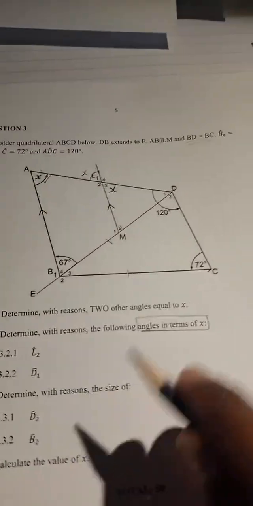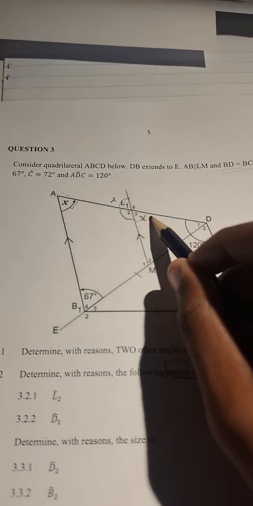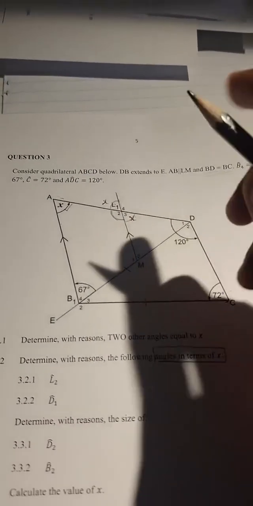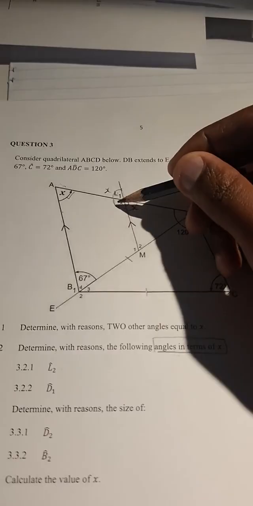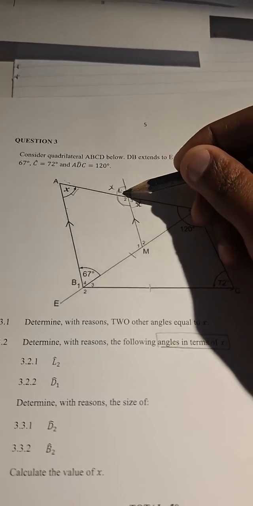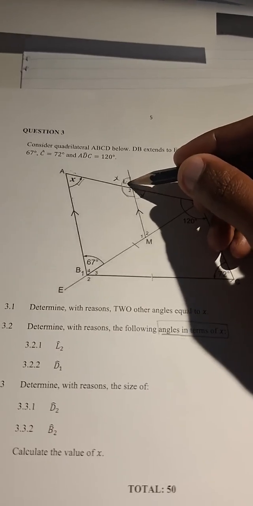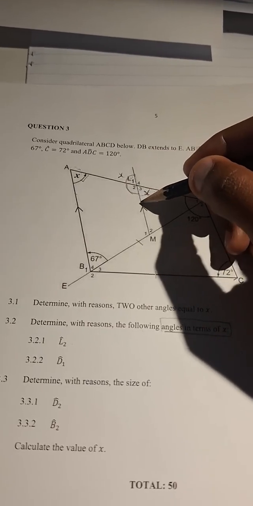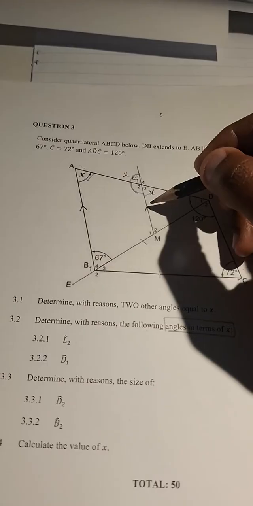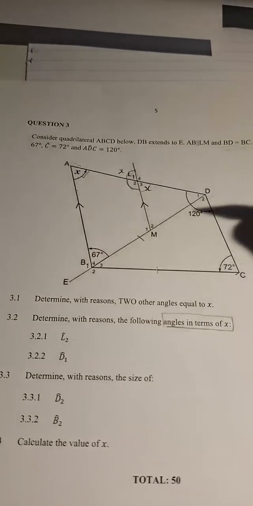So angle L2, where's angle L2? Here is L2. What relationship does angle L2 have with the x? Or you could look at angle L2 with the relationship with this x. What are these angles together? These ones, angle L2 and L1. Let's look at L2 and L1 first. Aren't they angles next to each other or adjacent to each other? And aren't they angles that are lying on a straight line? Yes, guys, these are angles lying on a straight line.